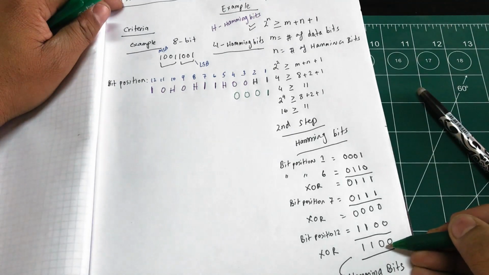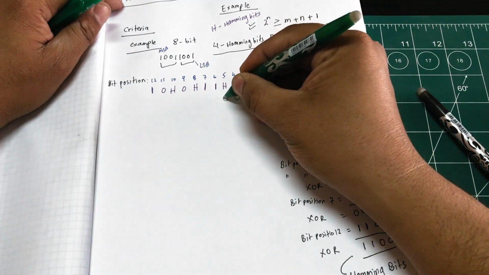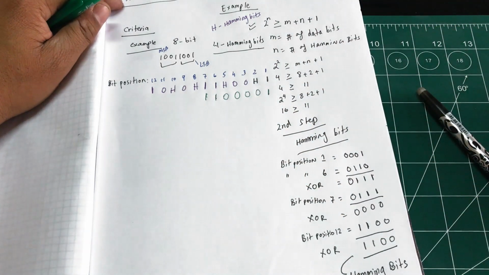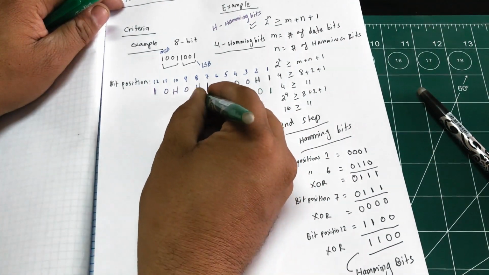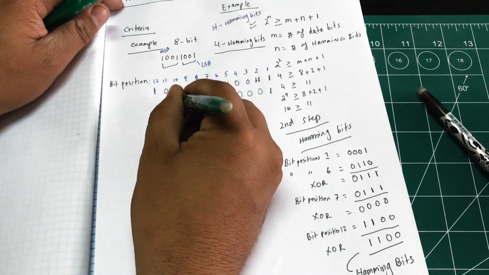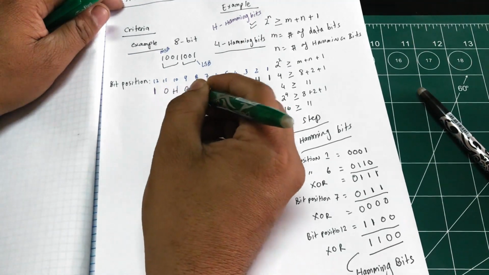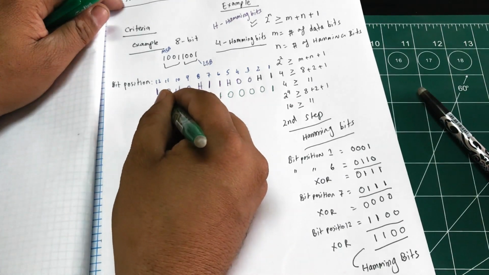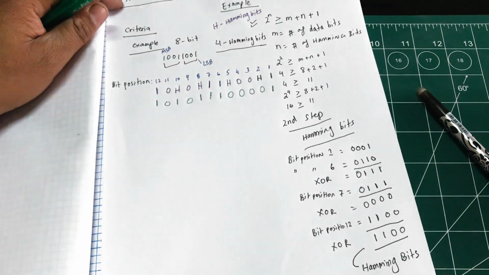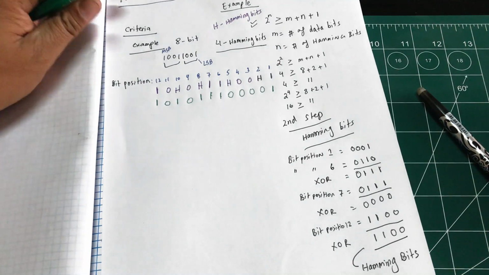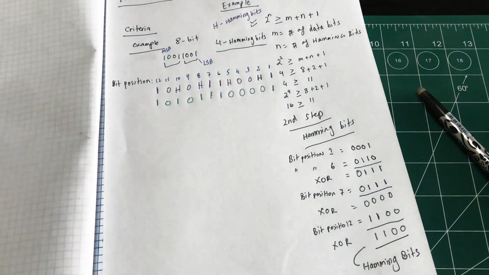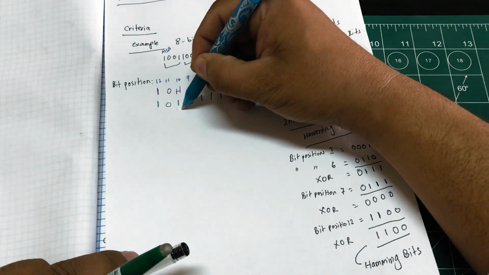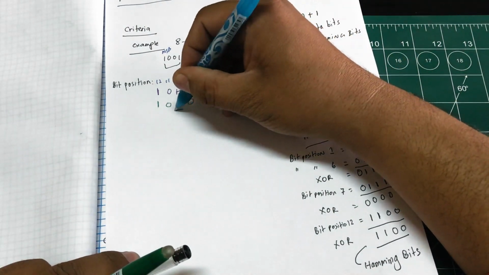Then the Hamming bit has to be 0. Then 1, then 1. Hamming bit is 1. So 1, 0, 1. These are the two ones that I just added. Then 0 and then 1. All right. So these are the Hamming bits. I'm going to simply highlight them for you. So these are the Hamming bits which I just added.